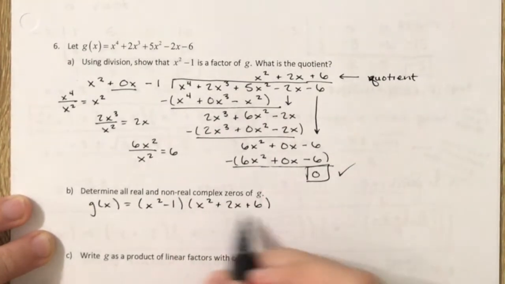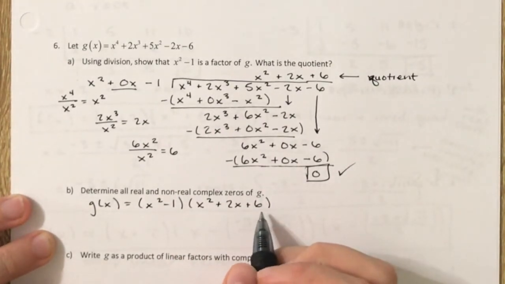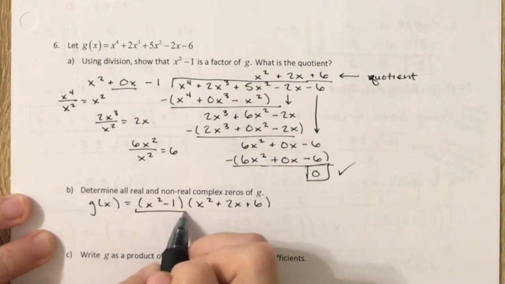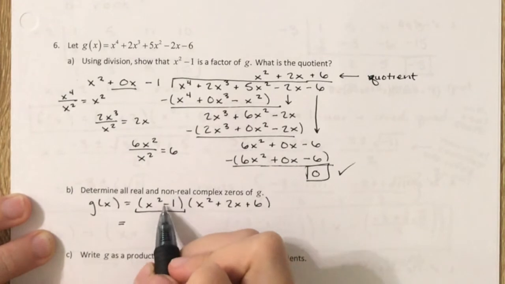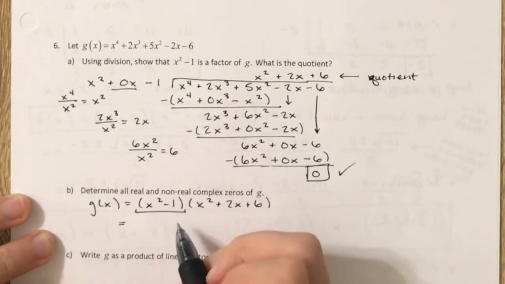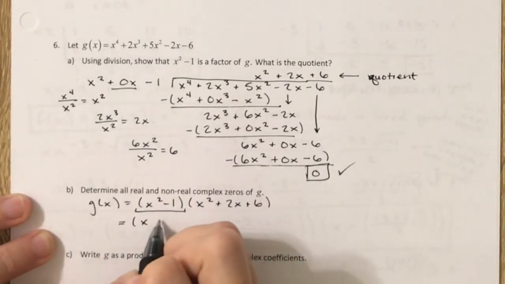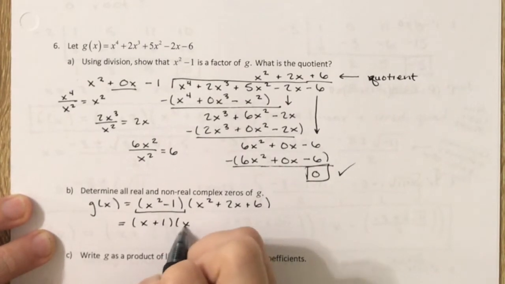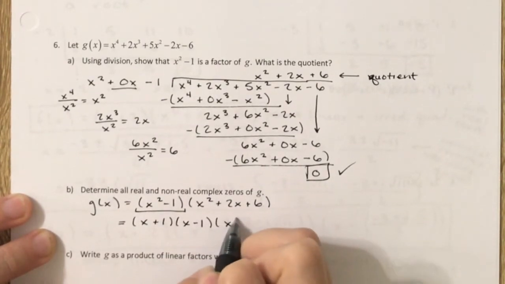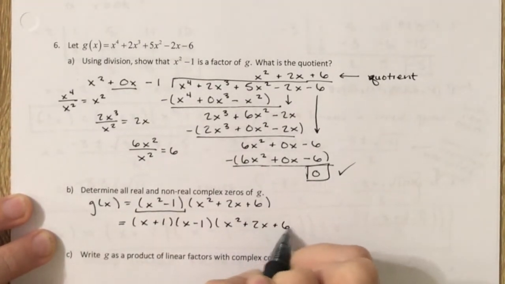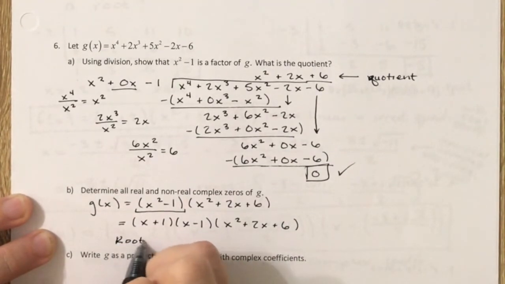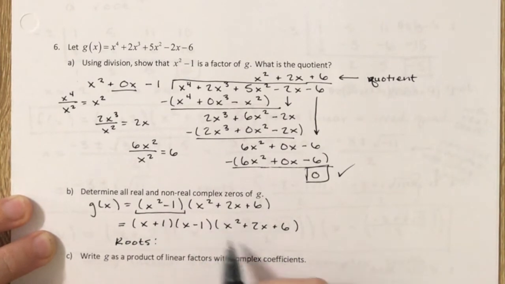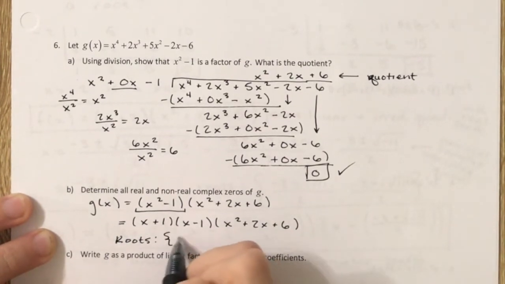We don't know what the factors of this are necessarily yet, but we do know what the factors of this are, right? We have x squared minus 1. That's a difference of squares, which means we can write this as x plus 1 and x minus 1. Which means that we have a root of -1 and +1.